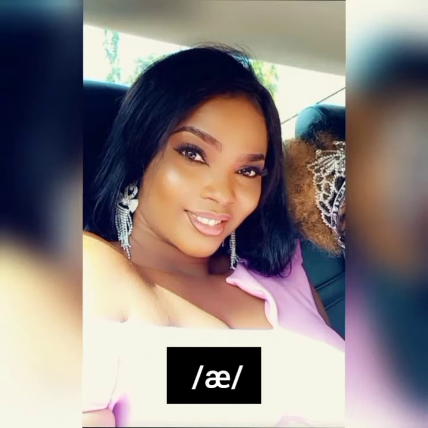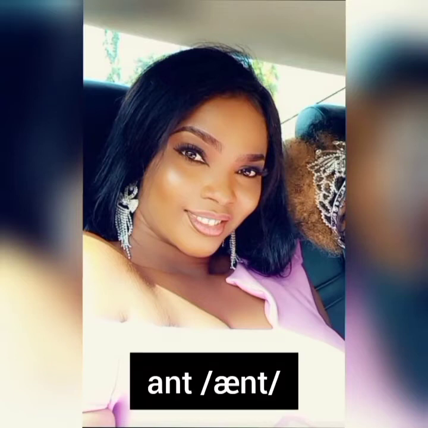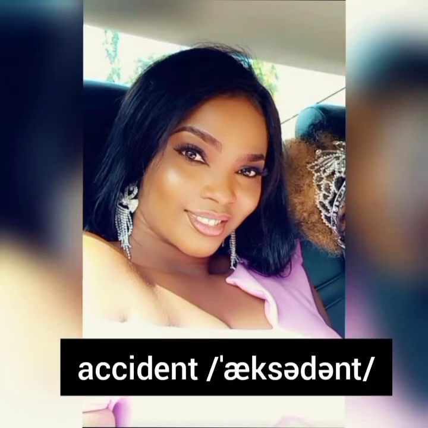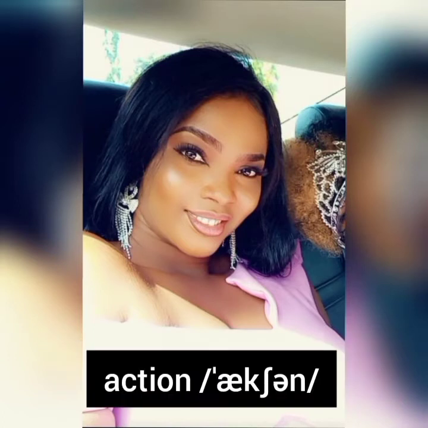Now I'll be giving you word examples that will help you pronounce the sound. The first word examples I will give you here are ant, act, accident, action.